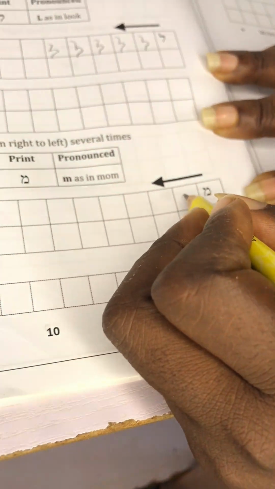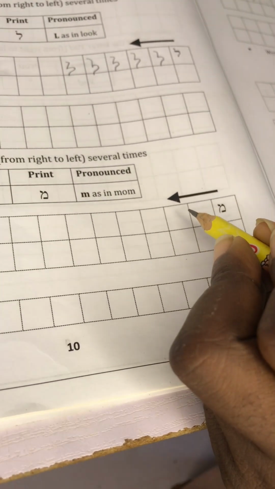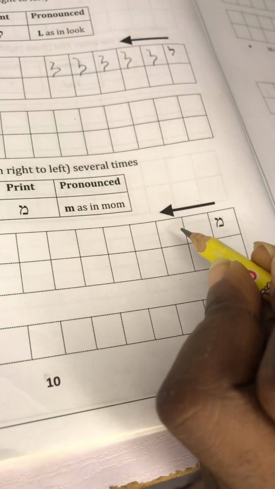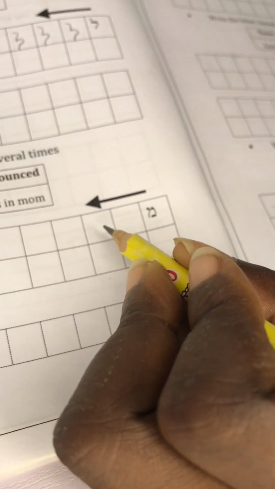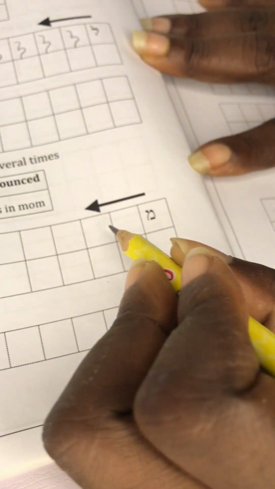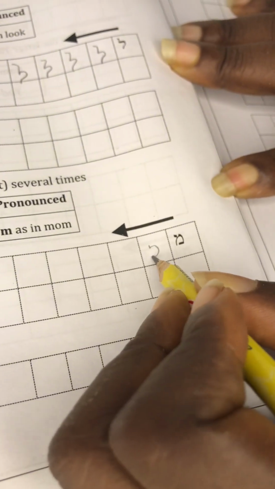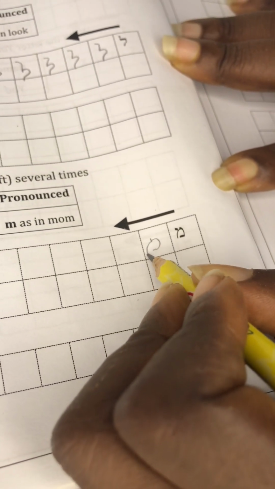Now, I don't know how you will learn to write your mem. All you need to do is to screenshot the drawing, as my friend will call it. Screenshot the alphabet and try to form something like that. So this is how I write my own. Okay, I write my own like this.